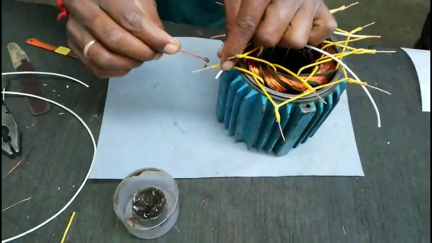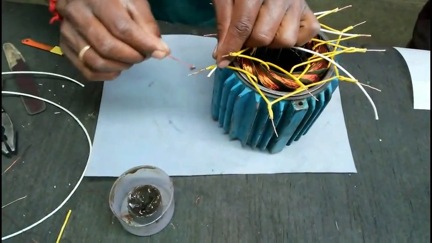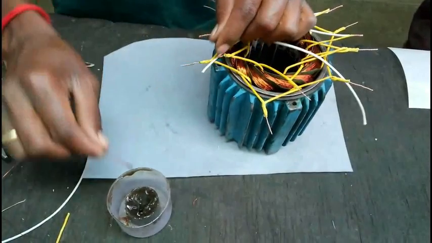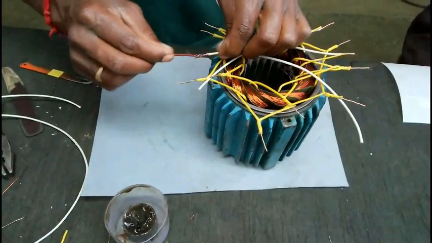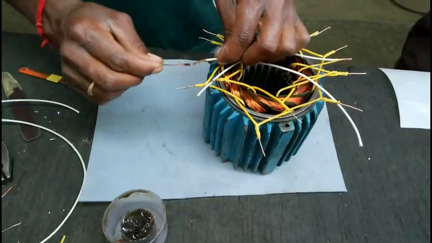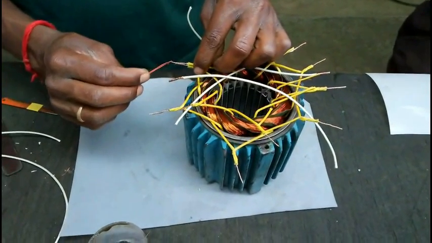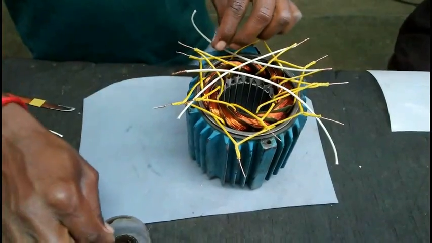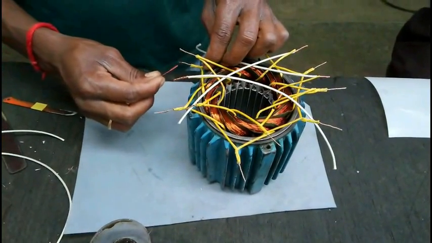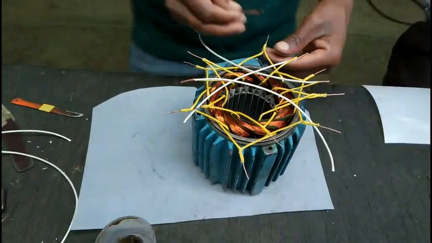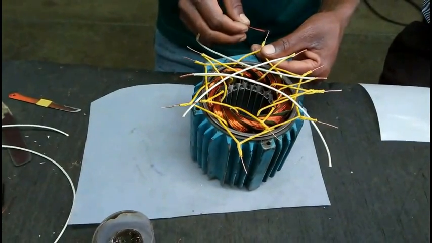Now we have to apply soldering to each connection so that the connection will be proper. Due care should be taken so that there will not be any dry solder. We have to ensure the quality while working.